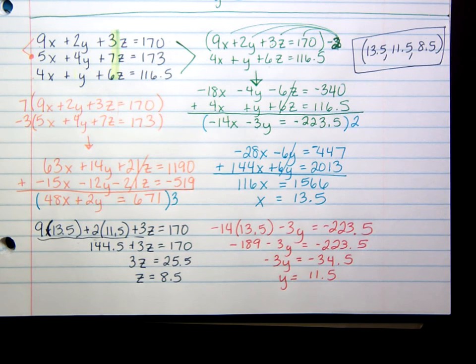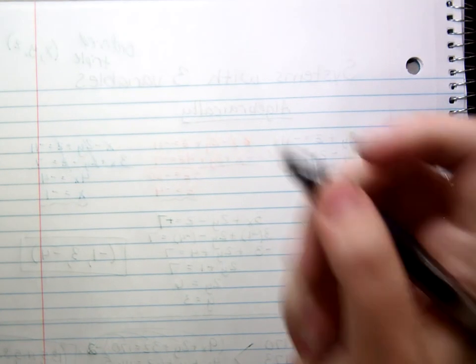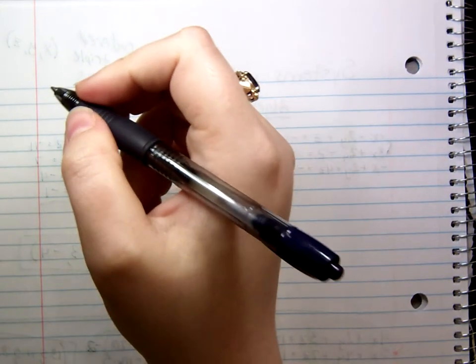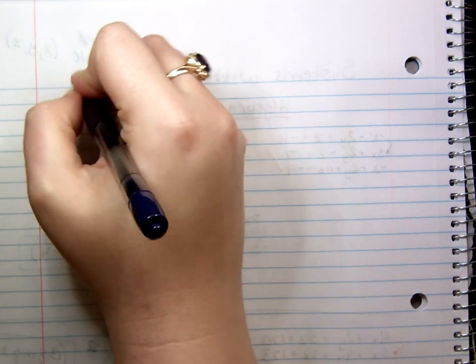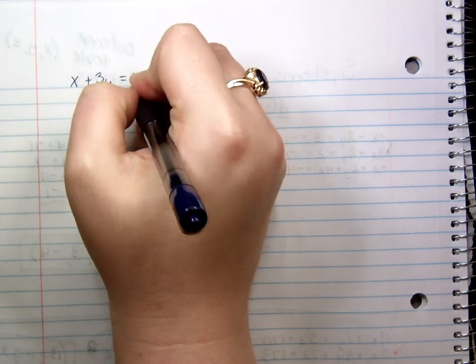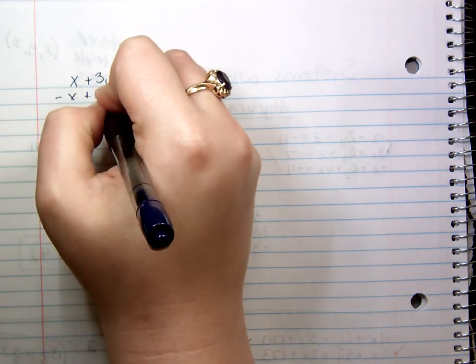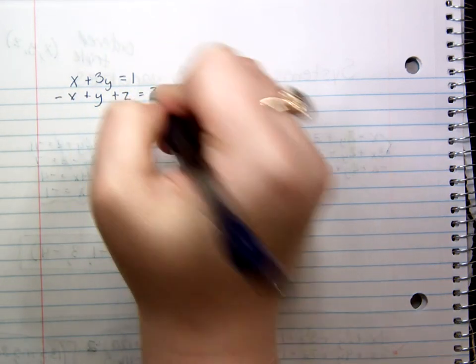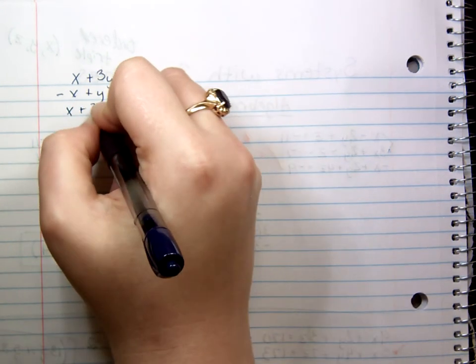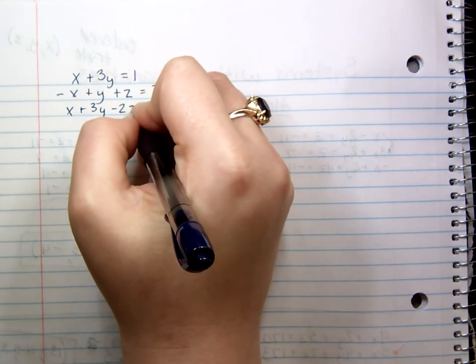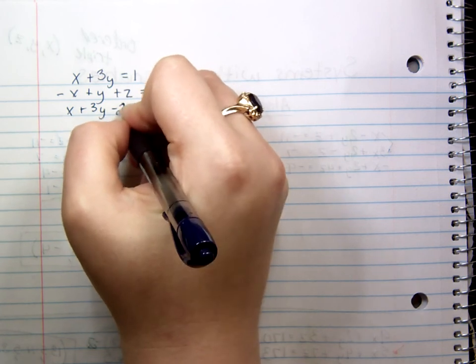Now I will say that sometimes you can get equations where substitution is actually going to be easier than elimination. So one more of the three variable examples. Alright, so let's take x plus 3y equals 1, negative x plus y plus z equals 3, and x plus 3y minus 2z equals negative 7.